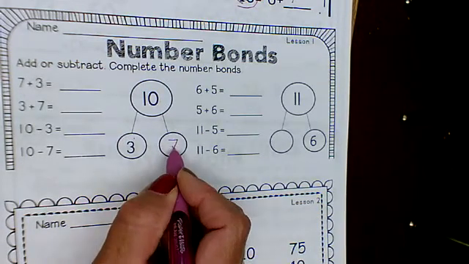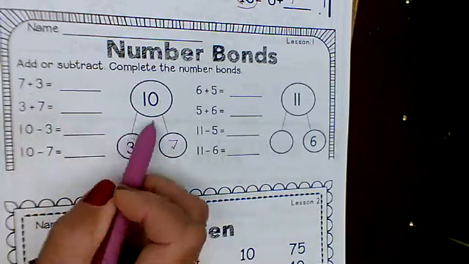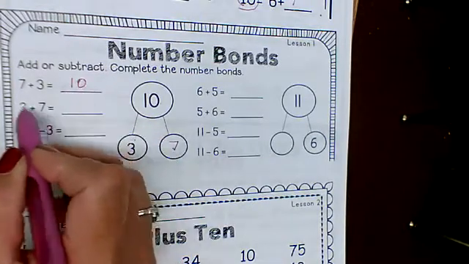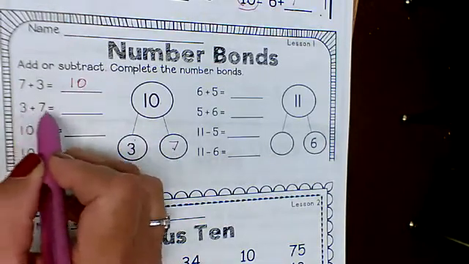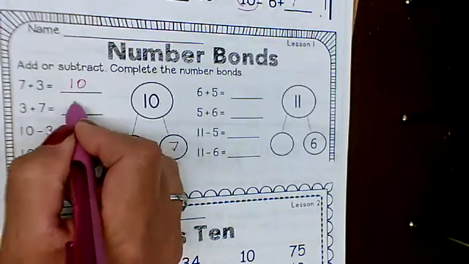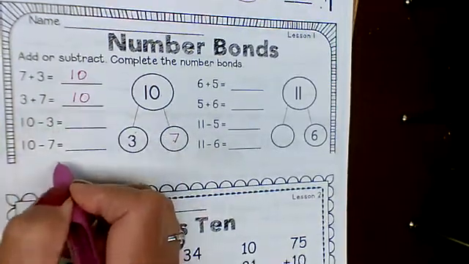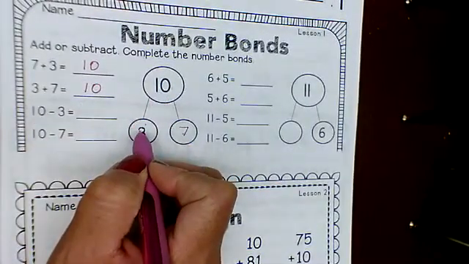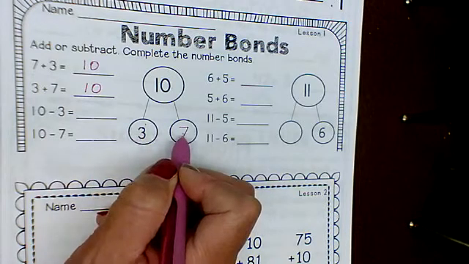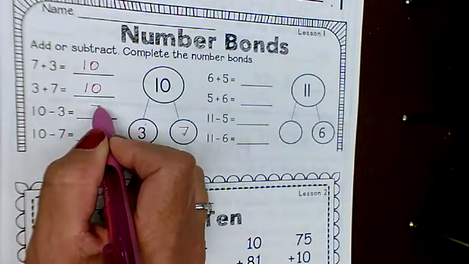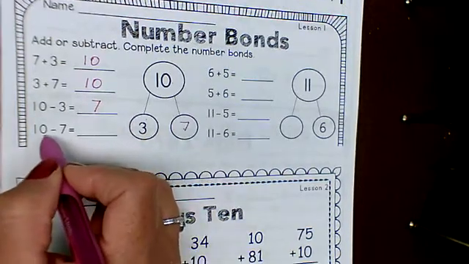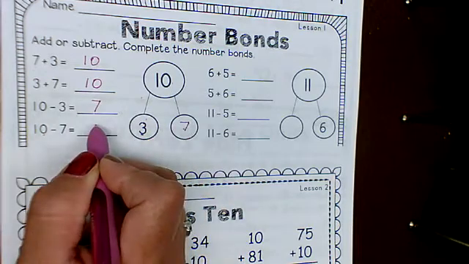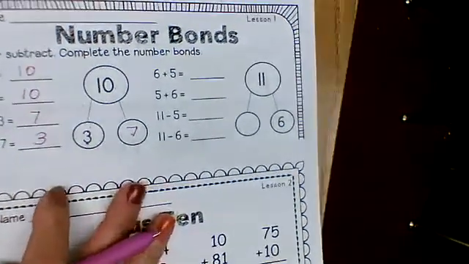Should have said 7. So we know just by looking here, if we put 7 and 3 together, we're going to get 10, aren't we? And here they did the old switcheroo. They just switched the parts. Parts can be switched. It's still going to equal 10. Now here, we're starting at our whole, and we're taking away 3. What is the part that will be left over? What part goes with 3? 7. And then here, you have 10, and you're taking away 7. What part's left? 3.